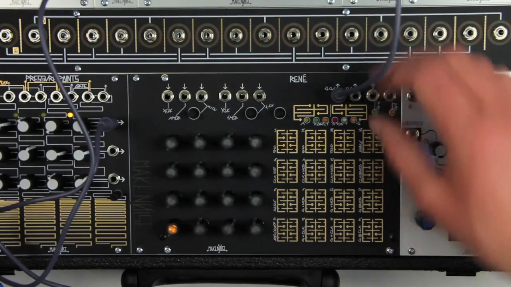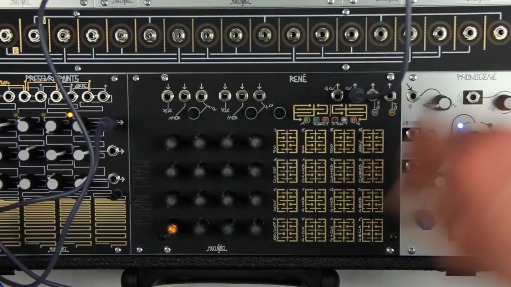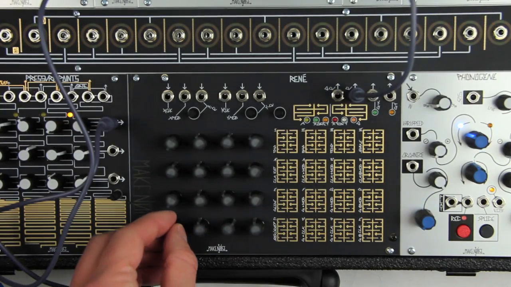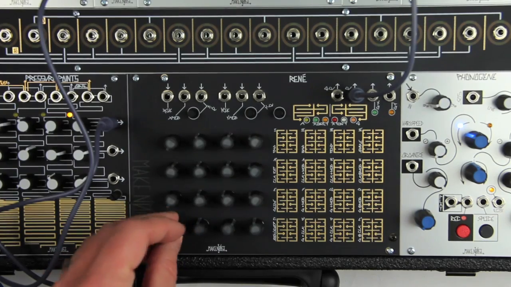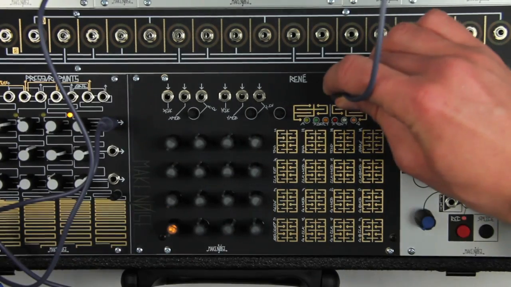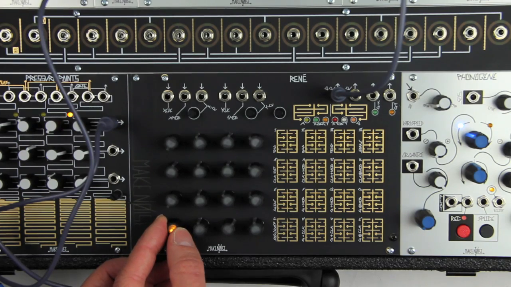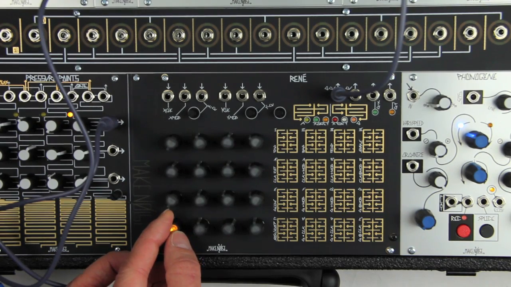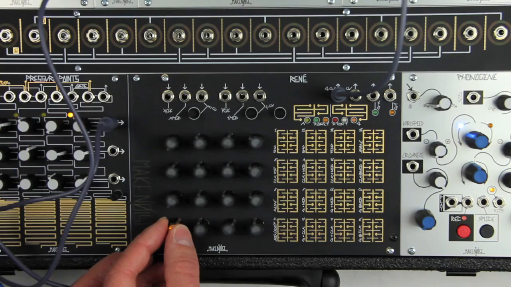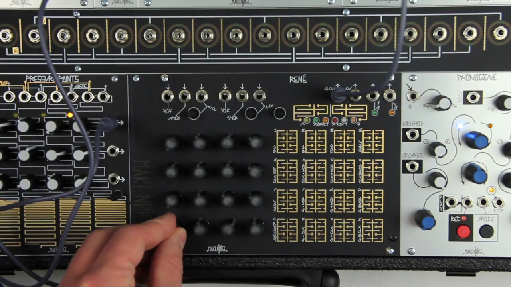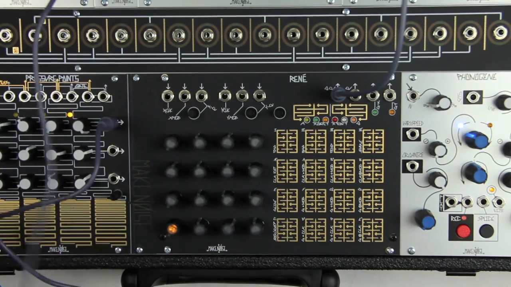René has two control voltage outputs, the value of which is chosen by knob position at the selected location. The CV output is unquantized analog voltage. The QCV outputs voltage that is quantized to a scale of your choice at 1 volt per octave. It is possible to store and recall 4 sets of QCV voltages, as we'll show when we get to the Q page in this video.